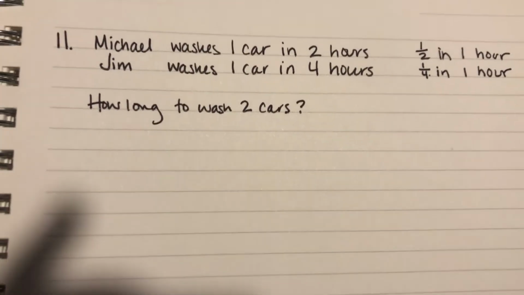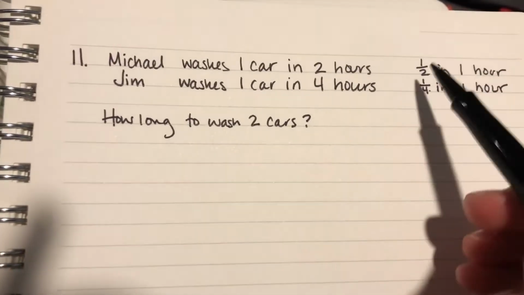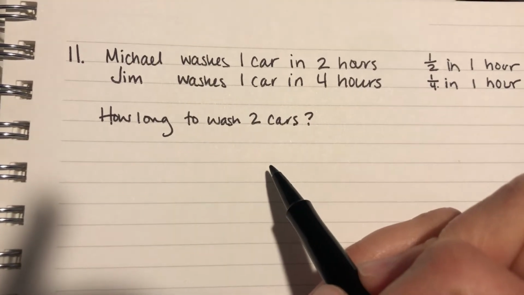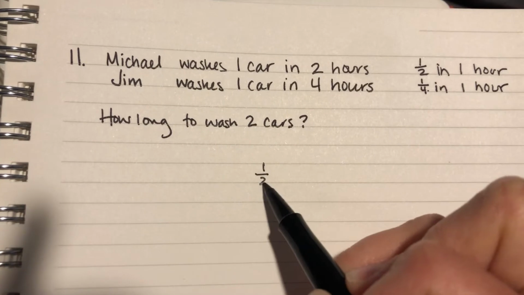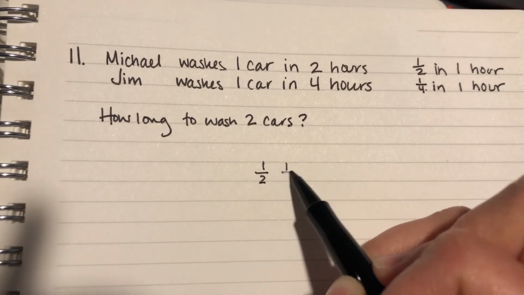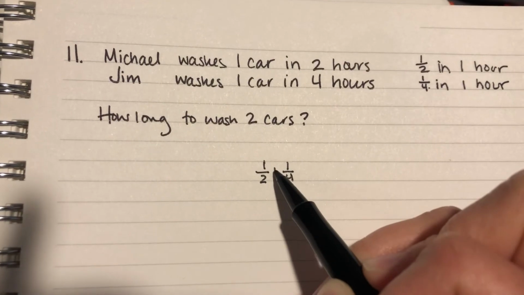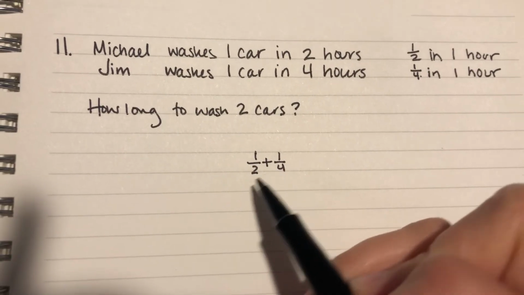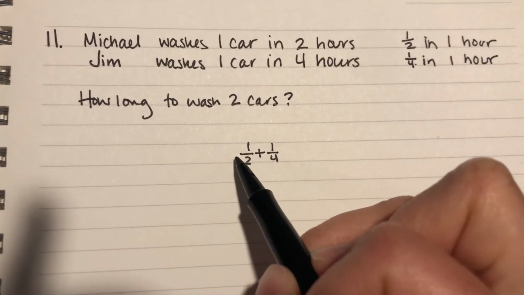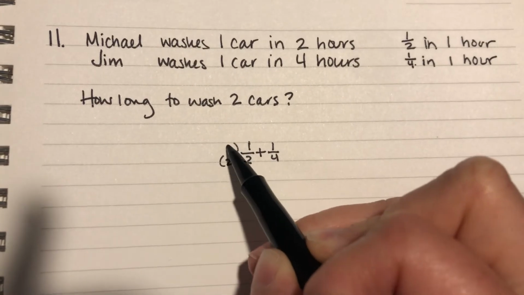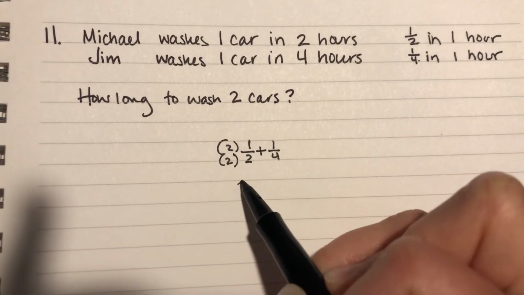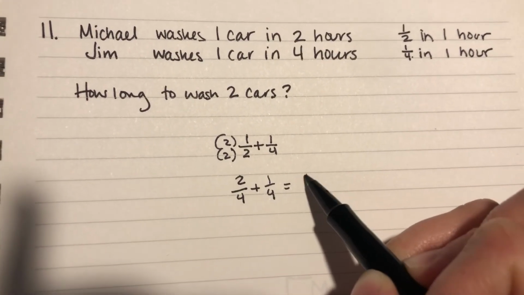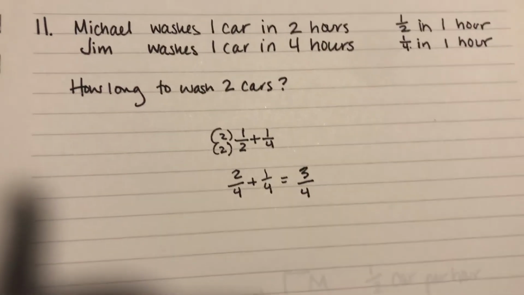So now, if they're working together, we can take these two amounts and we can add them. So in 1 hour, if Michael's doing 1/2 of the car, and Jim is doing 1/4 of the car, we can add those together to figure out how much they can do together in 1 hour. To add fractions, remember you need common denominators. So for this one, I'm going to multiply both the top and the bottom by 2. So that gives me 2/4 plus 1/4. And so together they can do 3/4 of a car in 1 hour.